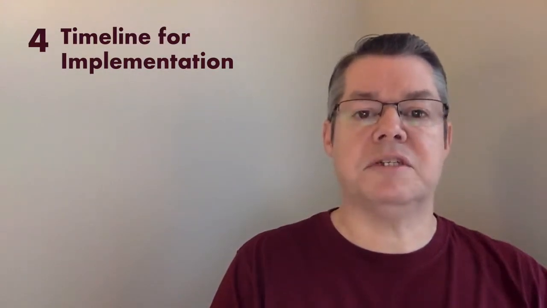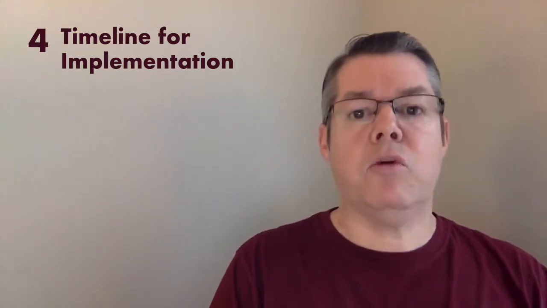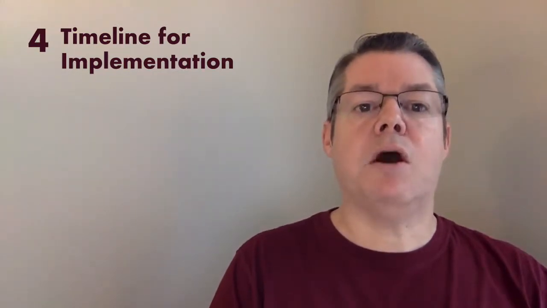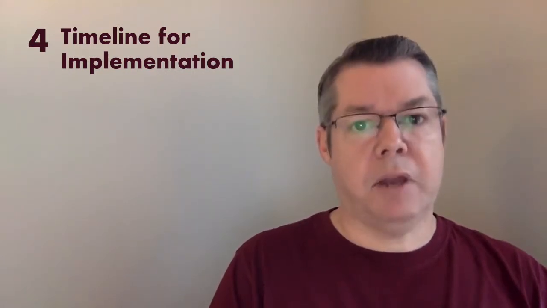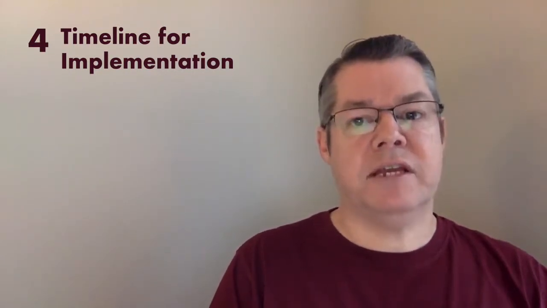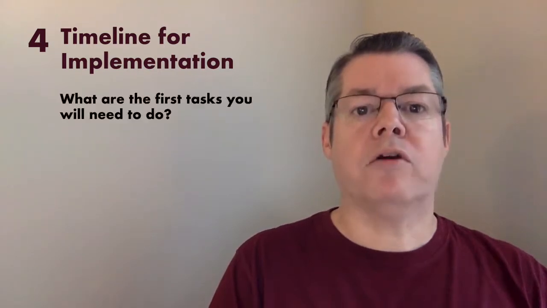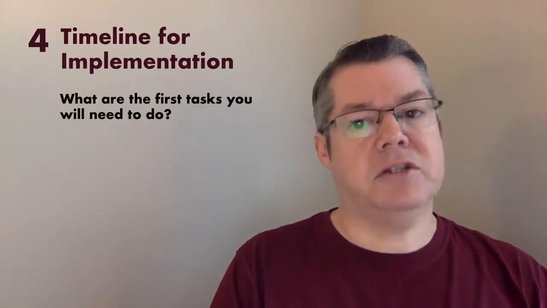Fourth and finally, the timeline for implementation. The final step before you actually start writing your technology plan is to establish a timeline for implementation. Ideally, you'll be working on a plan that can be implemented over a period of a year or more. As you develop your timeline, ask and answer these three questions. What are the first tasks you will need to do?